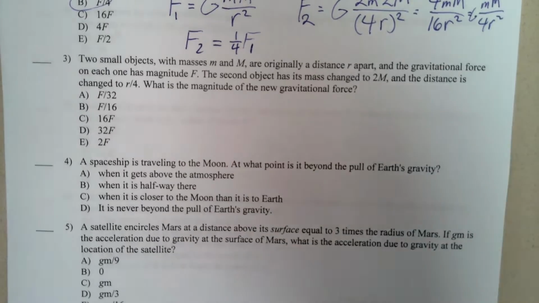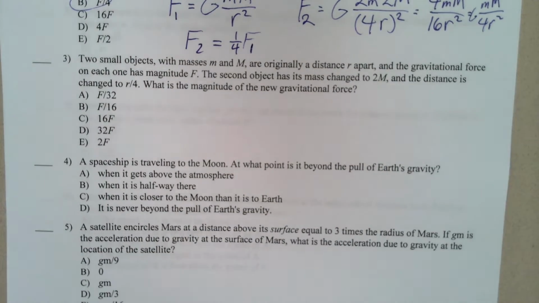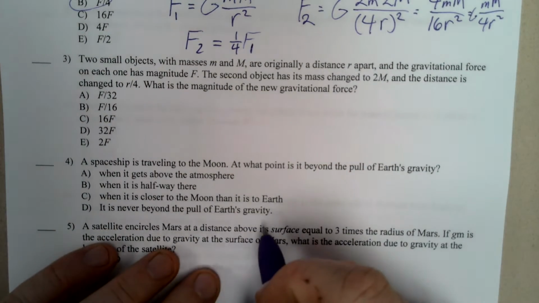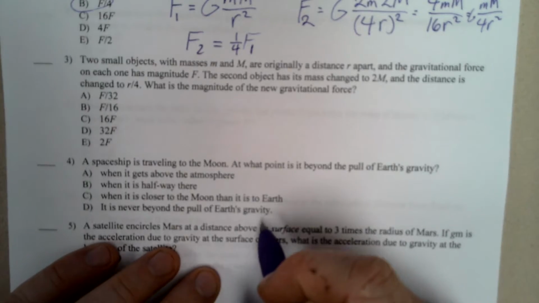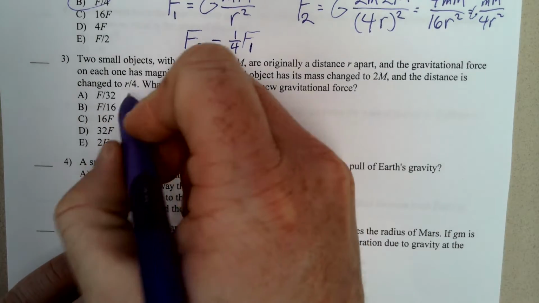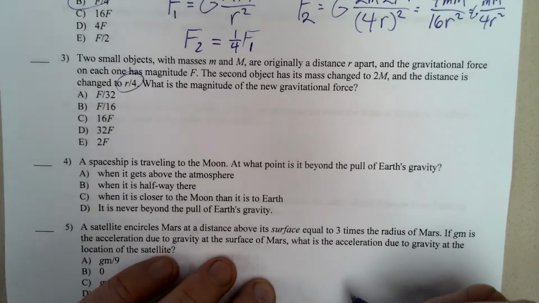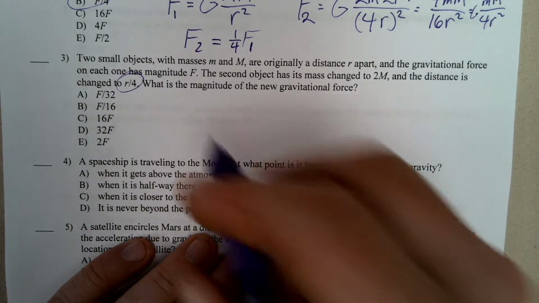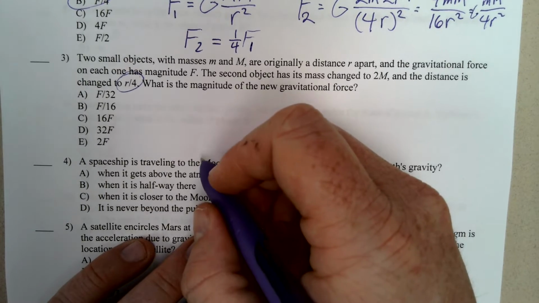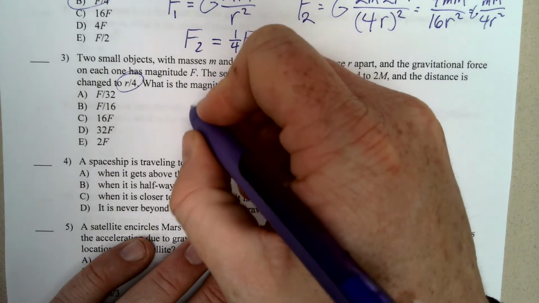All right, here we're looking at more comparisons of the force of gravity. In this case, the distance is reduced by a factor of 1/4. So we've got to bust out our complex fraction skills.